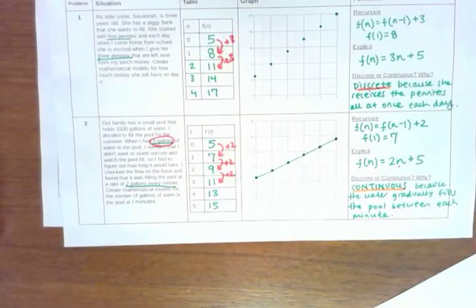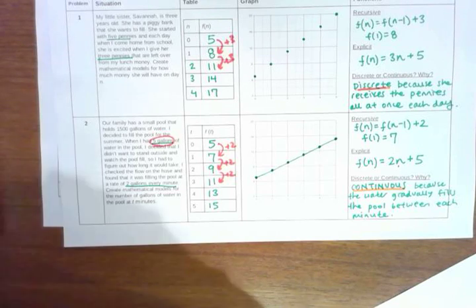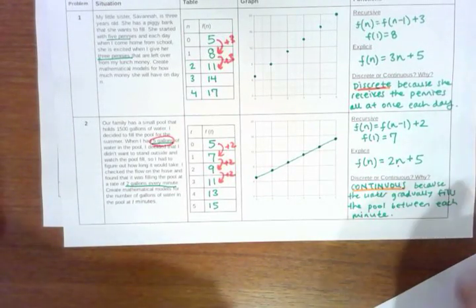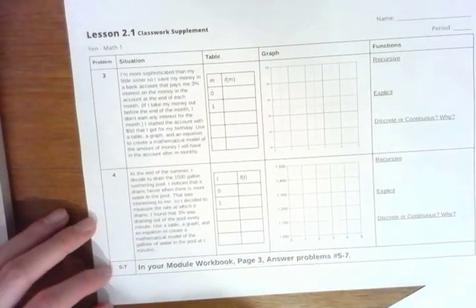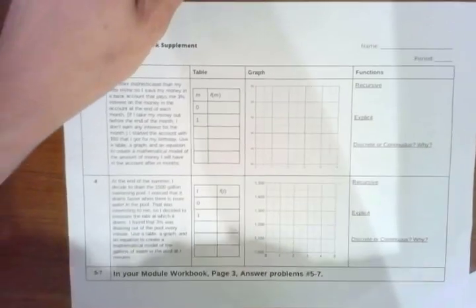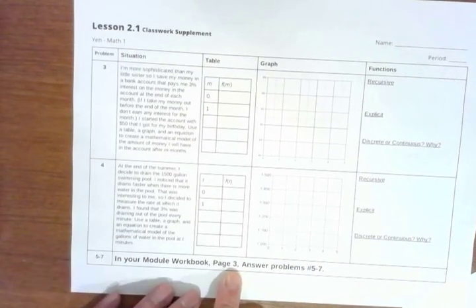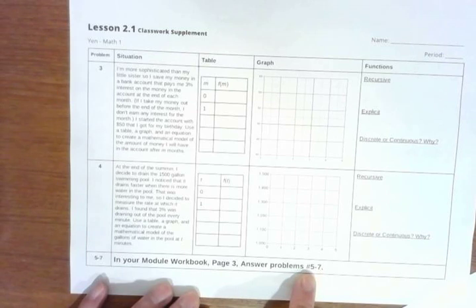Yep, that's all you were supposed to do yesterday. And so now, after you are done checking your work on these problems, your group work today is going to be to do problems 3 and 4, and then don't forget when you're done with 3 and 4, go back into your module workbook to page 3, and then you're going to answer problems 5 through 7.